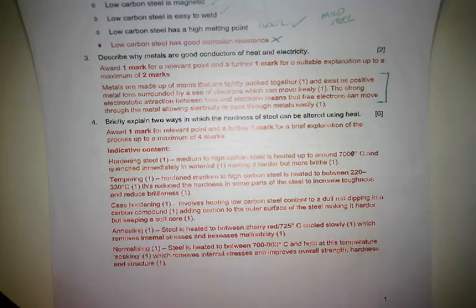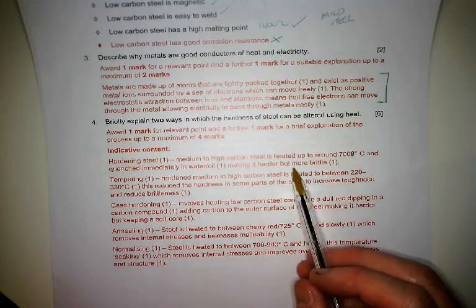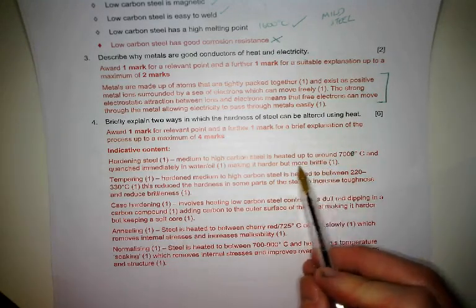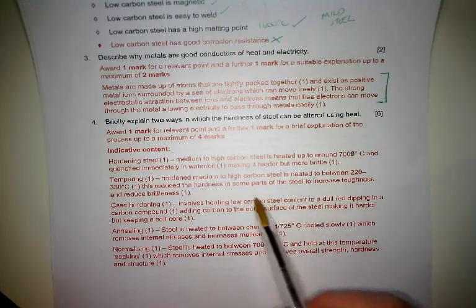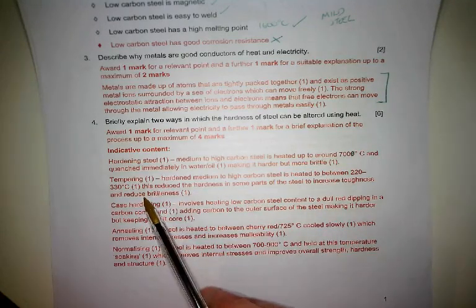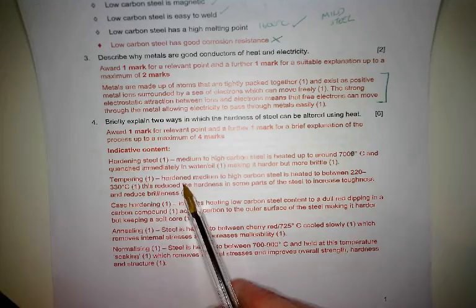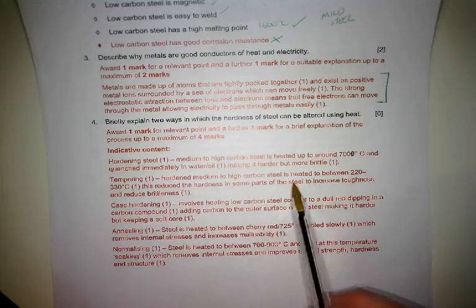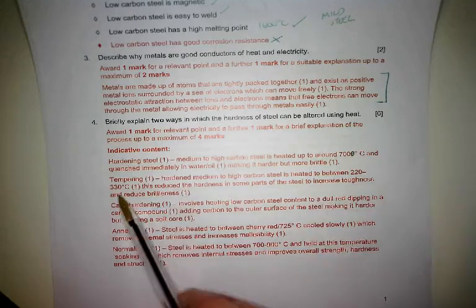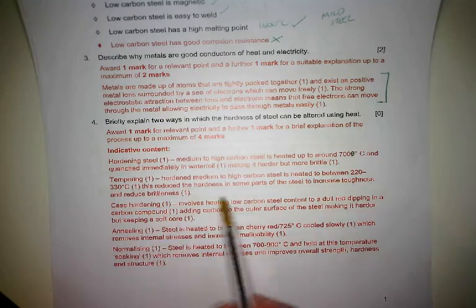If you harden something, it's going to become brittle, and that's one of the problems you get with it, so show an awareness of that. Tempering then is taking out the hardness but increasing the toughness. You could temper it and alter the structure. Hardened medium to high carbon steel is heated to between 220 and 300 degrees C. Reduces the hardness in some parts of the steel to increase toughness and reduce brittleness. So tempering is a nice one to remember.